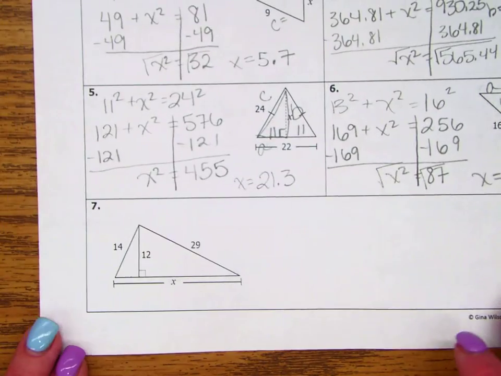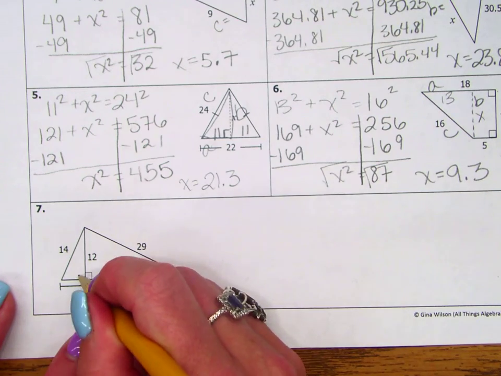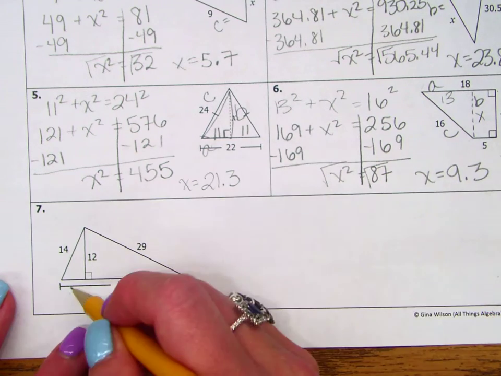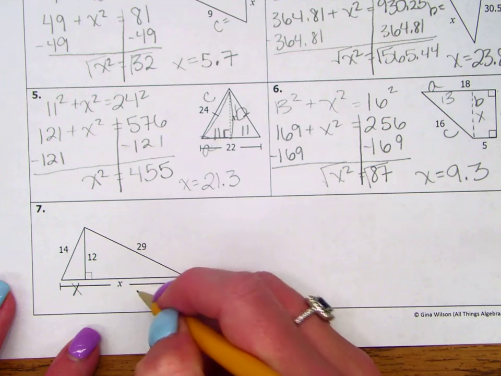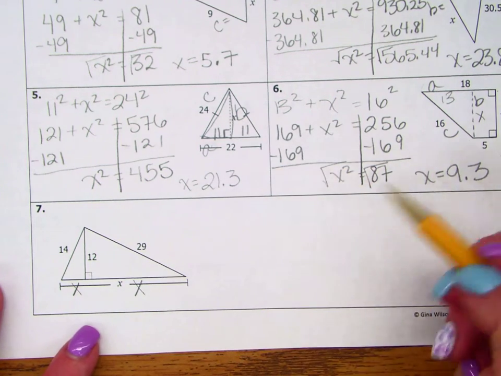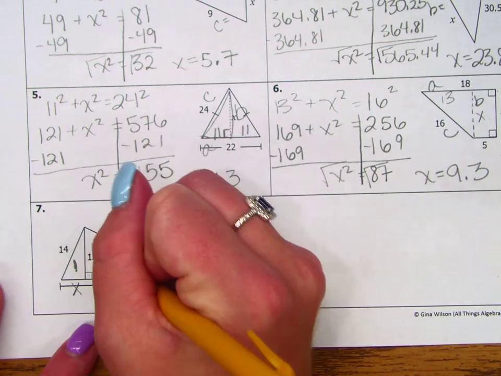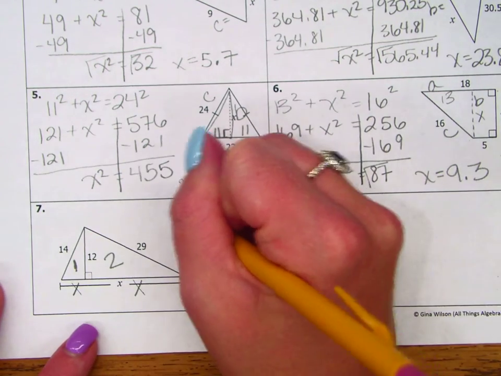All right, so let's look at number 7. I need to find the whole length of my bottom. Well, since this is a right angle, this means this is a right angle. So I'm actually going to find the length of x here and the length of x for this triangle. So I'm going to do the Pythagorean theorem twice and then add it together. I'm going to label this triangle 1, triangle 2.